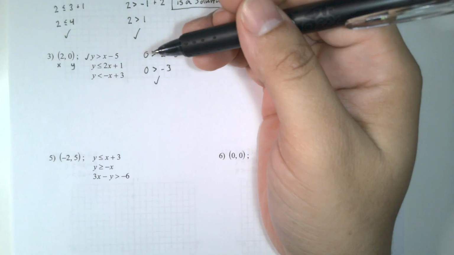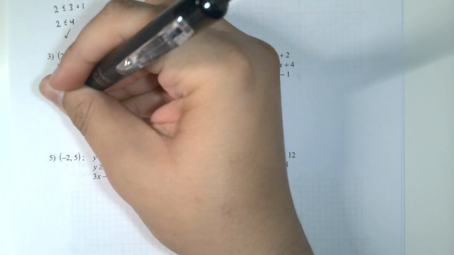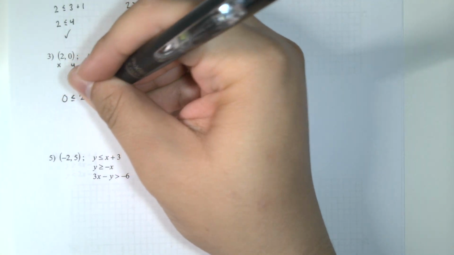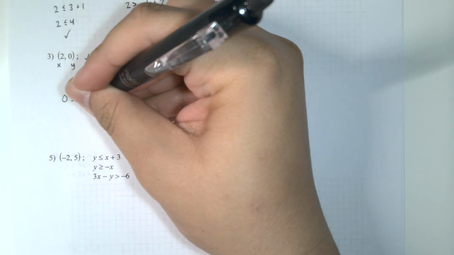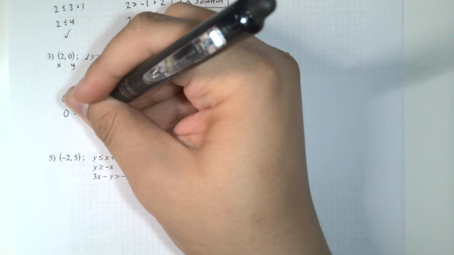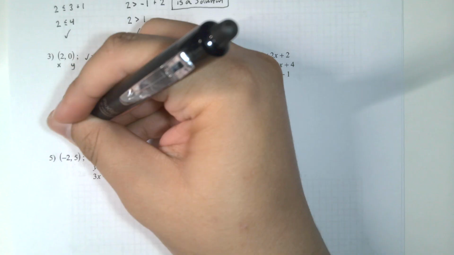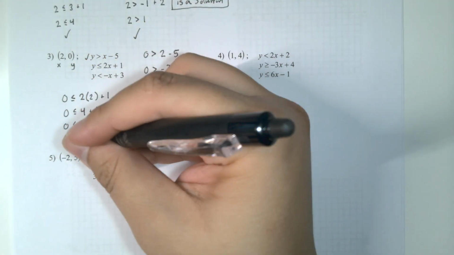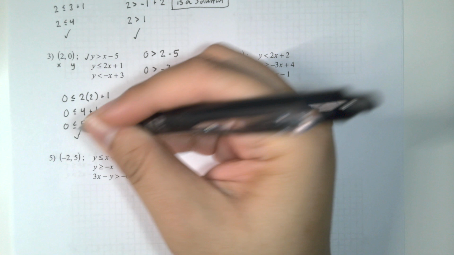All right, so the first one checks. Let's see what the second one does. That's going to be 0 is less than or equal to 2 times x, which is 2, and then plus 1. We have 0 less than or equal to 4 plus 1, and 4 plus 1 is 5, so we have 0 is less than or equal to 5, and that checks out.